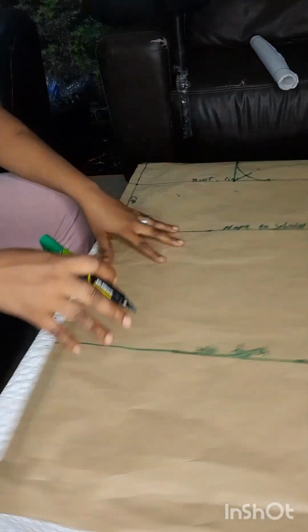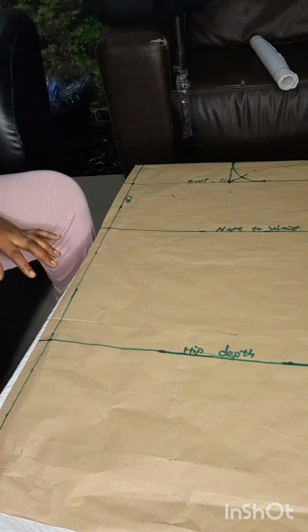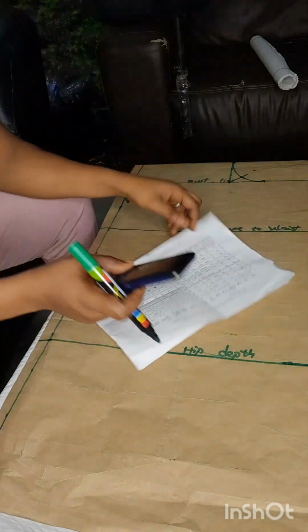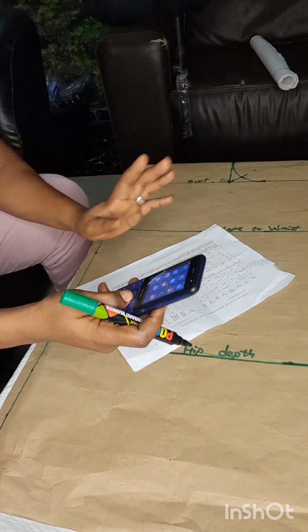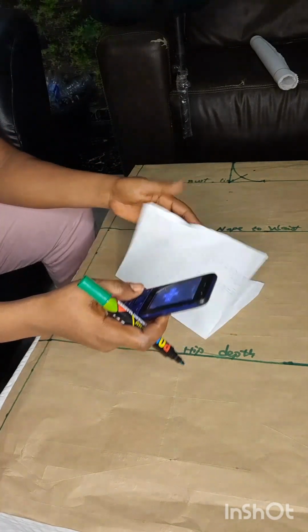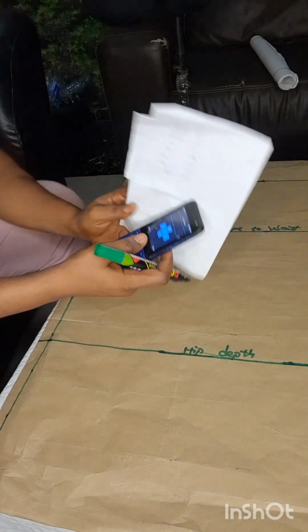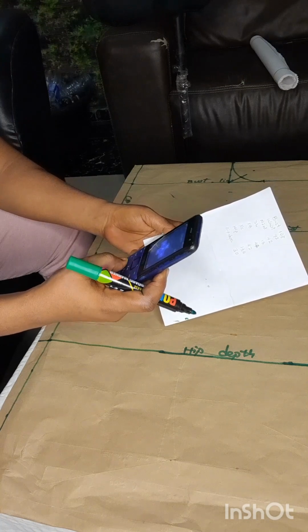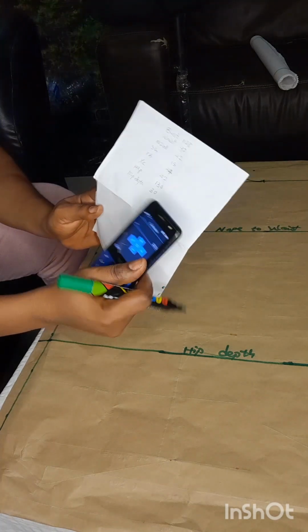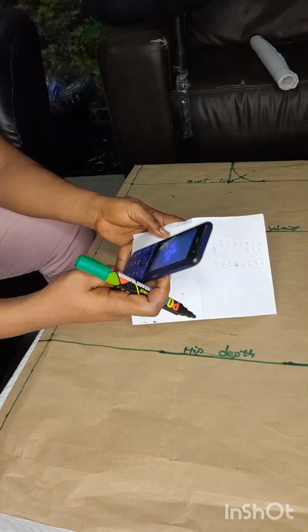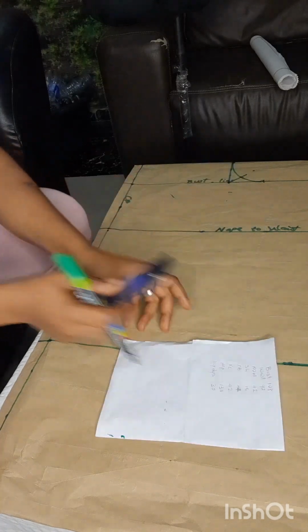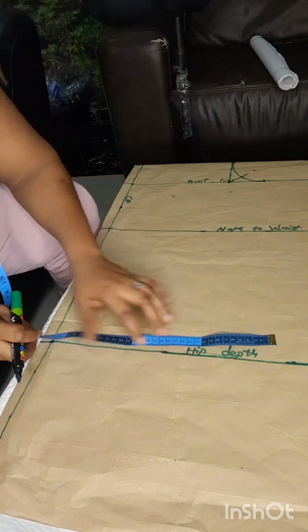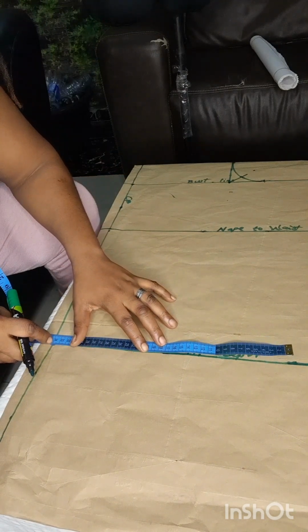So now we'll be going down to our hip line to apply quarter of the hip measurements we are working with, plus 1.5 cm as ease. The hip measurement we are working with is 130. So 130 divided by 4 will give us 32.5. Then when we add 1.5, which will be the ease, it will give us 34, which means from our center back, we'll be putting 34 cm on our hip line.